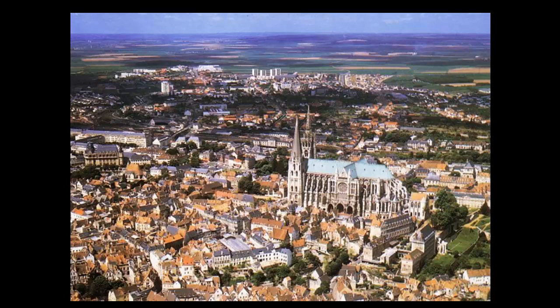When you're building a church, the first thing you build is the most important space, the apse with the high altar. Typically then they would add the rest of the ambulatory behind it, then the facade, and finally they would build the nave up in between. So it's this really sort of hodgepodge of styles, although we're going to be focusing on the early Gothic elements here.